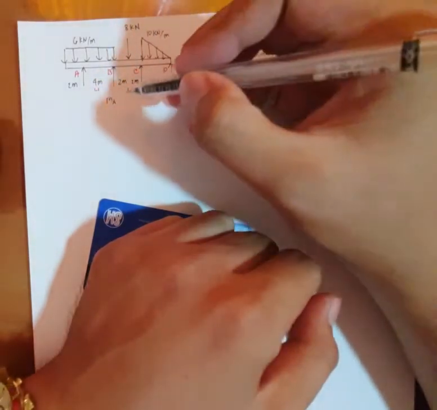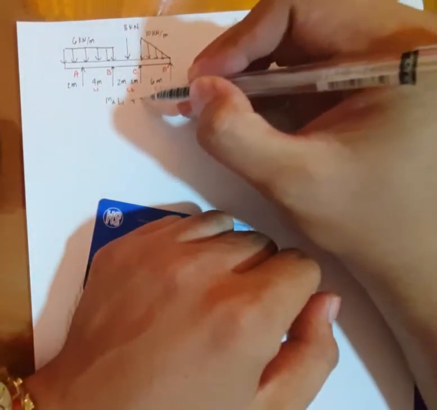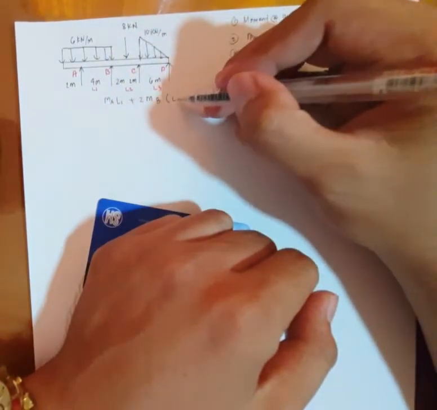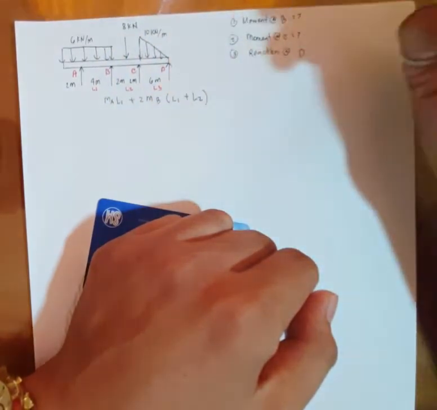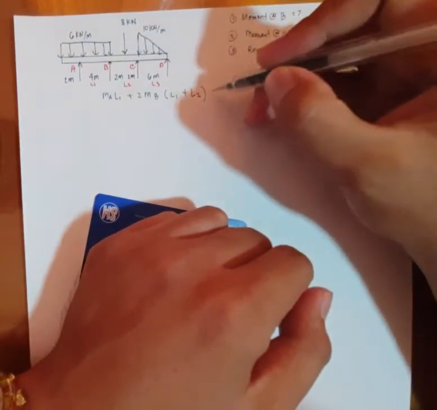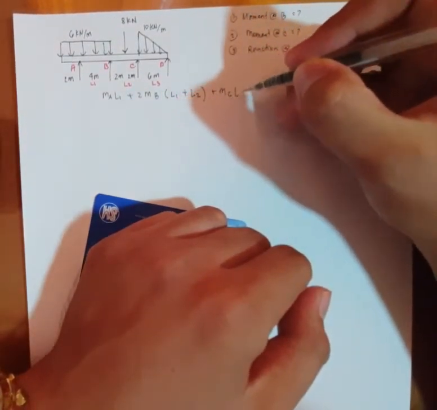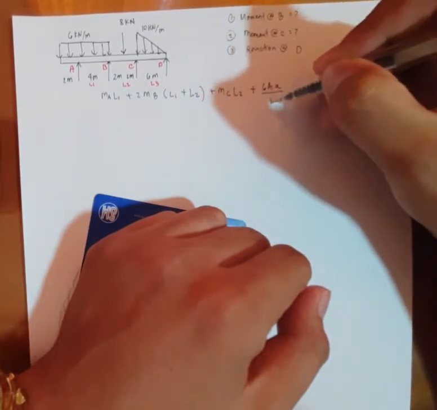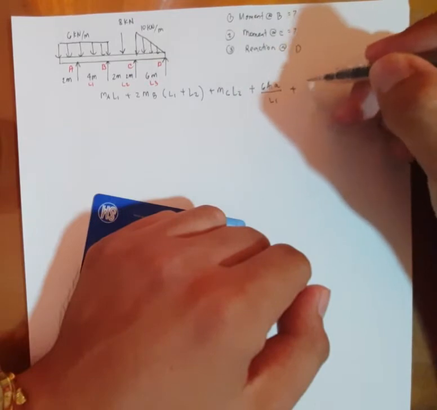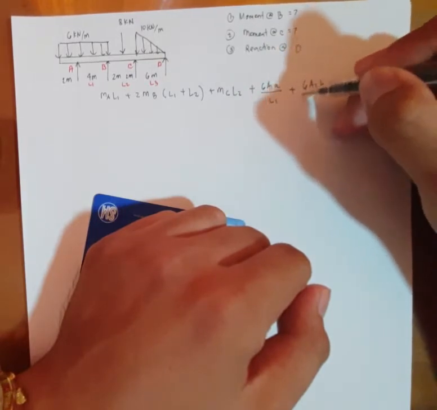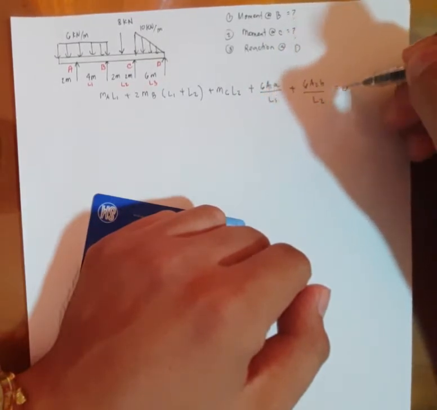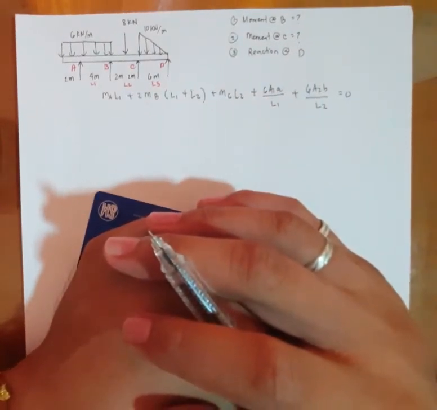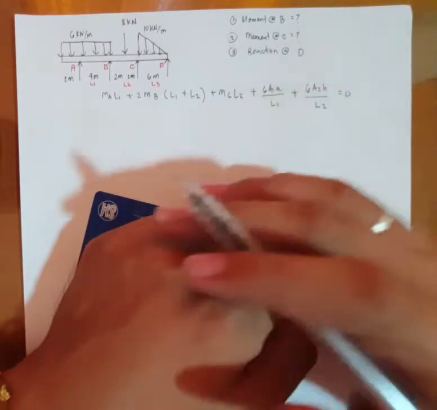Okay, so MA L1 plus 2 MB (L1 plus L2) plus MC L2 plus 6A1A over L1 plus 6A2B over L2 equal to 0. That is the first equation.